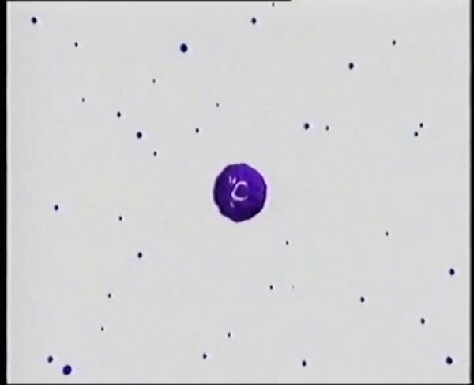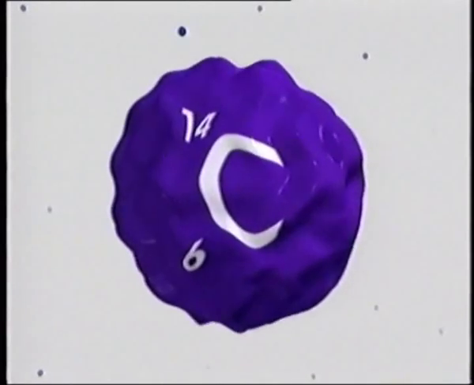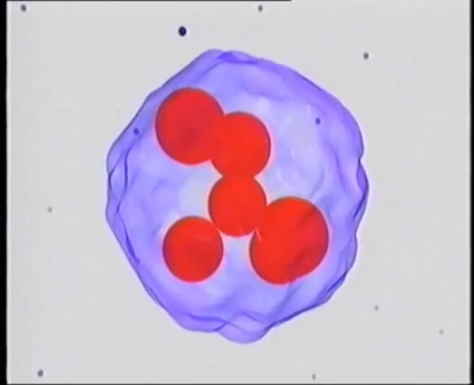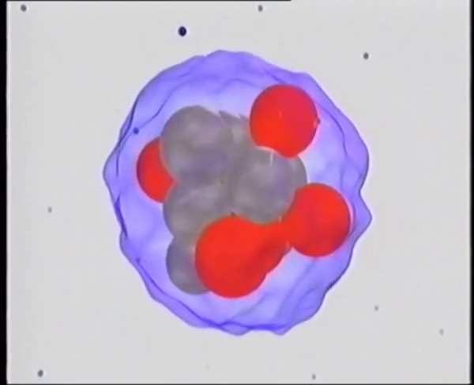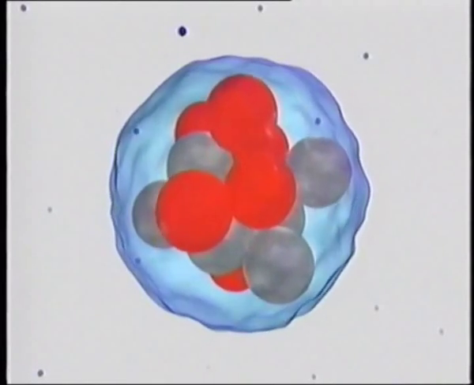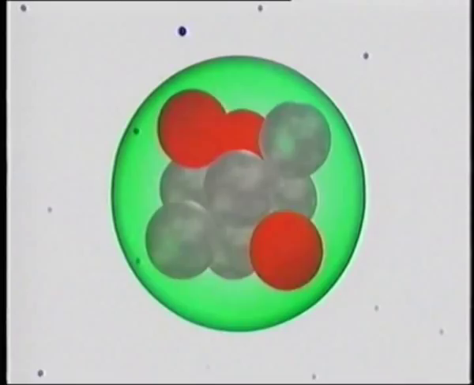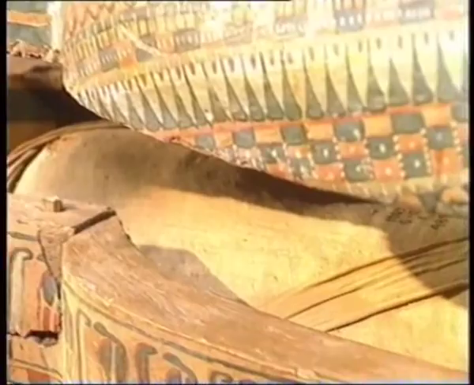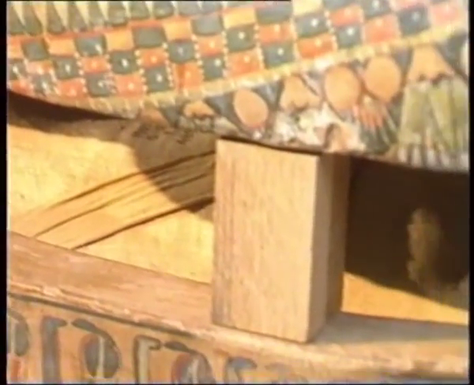And finally, 1 in a million carbon atoms is radioactive. This means that their nucleus is unstable. The mass number of these radioactive atoms is 14. Again, they have 6 protons, but these unstable atoms have 8 neutrons. Excess neutrons make the nucleus break up. It emits radiation and changes to form a nitrogen nucleus. It's these radioactive carbon atoms that are used in the carbon dating of the mummy wrapping.